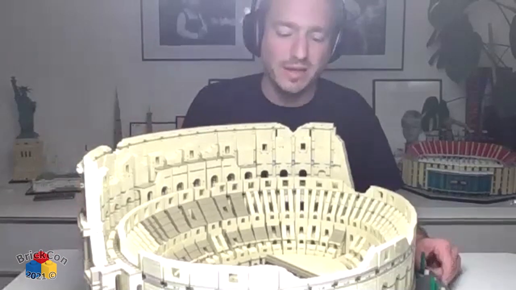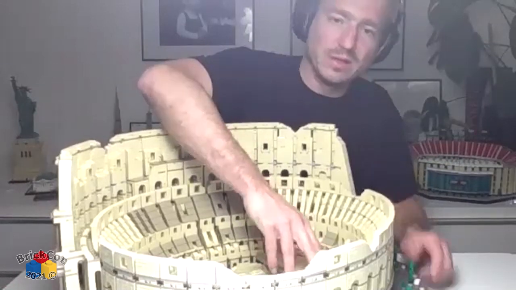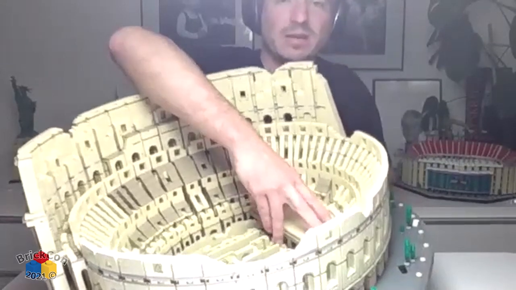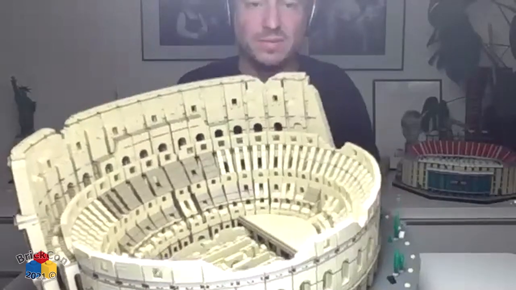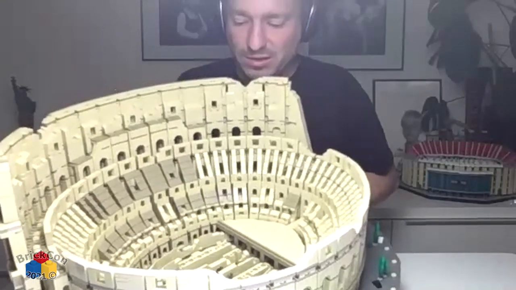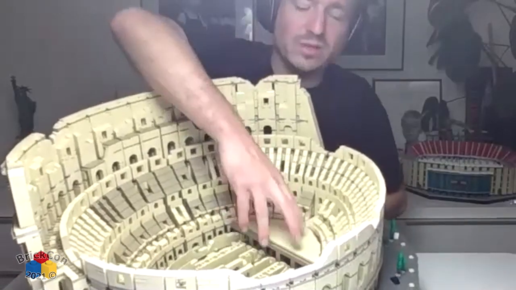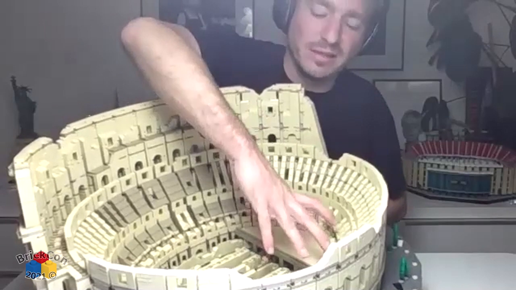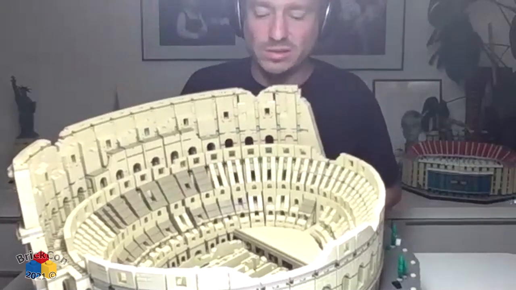And then on the other side, when you end up actually with the arena, there's a part of the original arena that's been reconstructed in the last century, the 1990s, I think. So it's a wooden arena here. That's actually the last thing that you place on top, corresponding to how the Colosseum was.